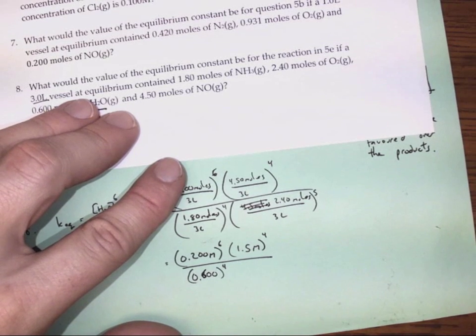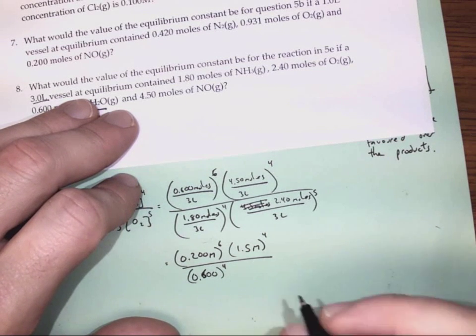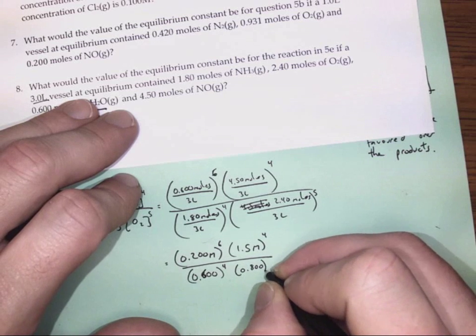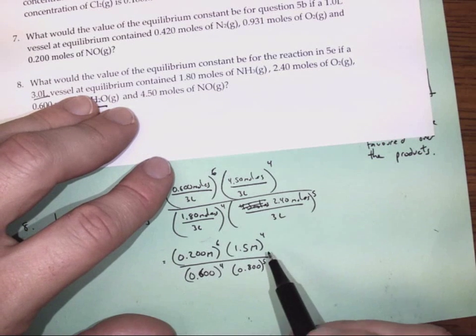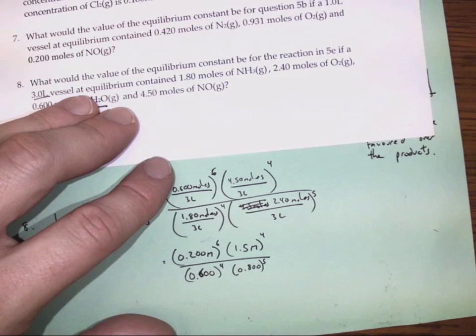I kind of like stuff like this. So what do I got? 2.4 over 3, that's going to be 0.8. I should only include 2 zeros, actually, if I'm talking about sig figs. All right, now I'm interested. I feel like these are going to balance out some way. Maybe they don't.